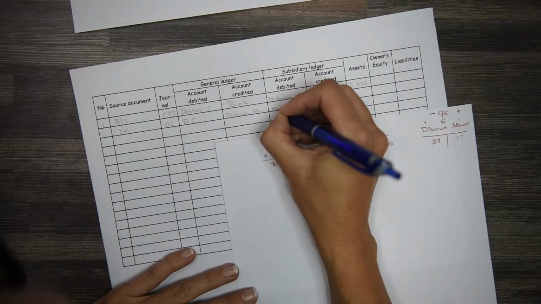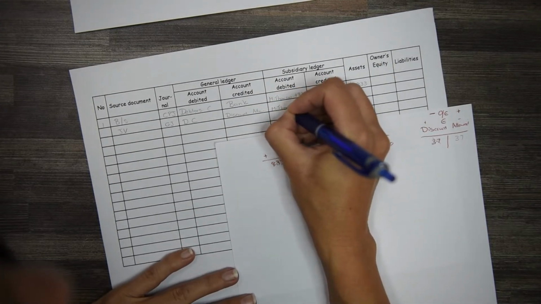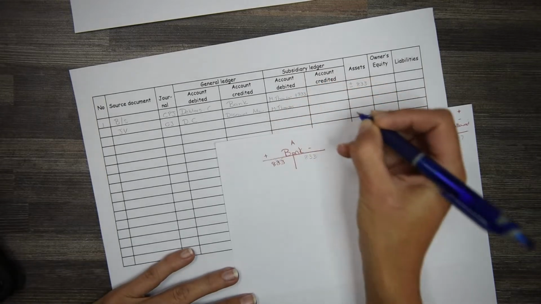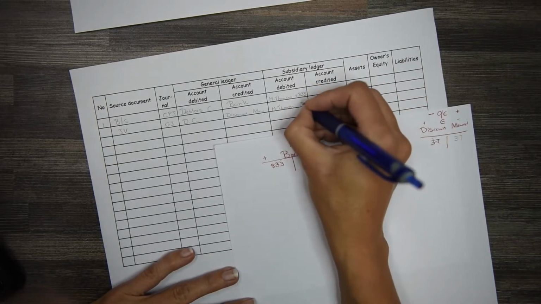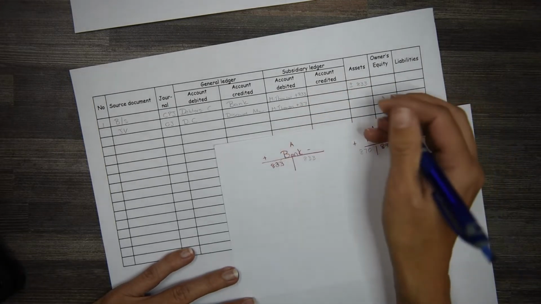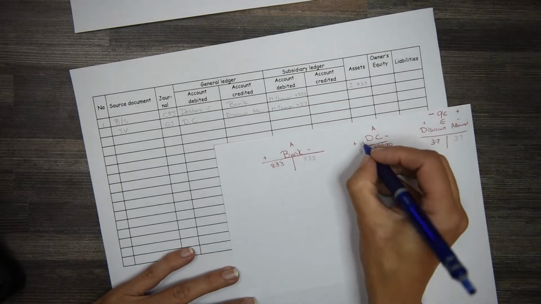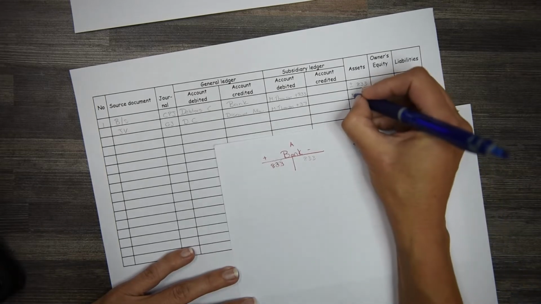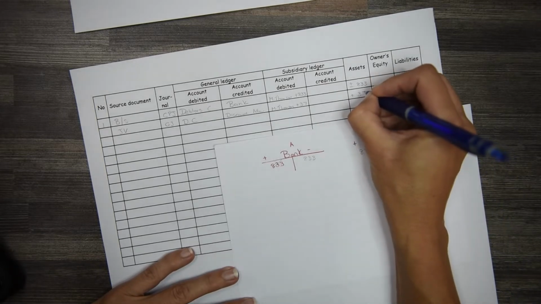The debtor's account increases with the discount as well, because you're not going to give him this discount anymore. He's not entitled to it. He did not pay you back. So you're going to add the 37 back to his account. So your debtors control, which is the asset, will increase with the 37.